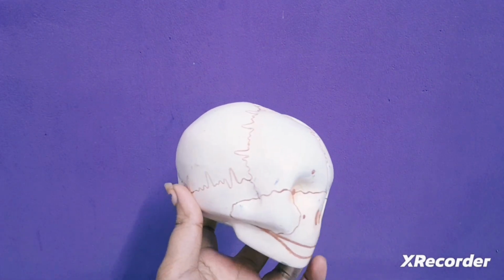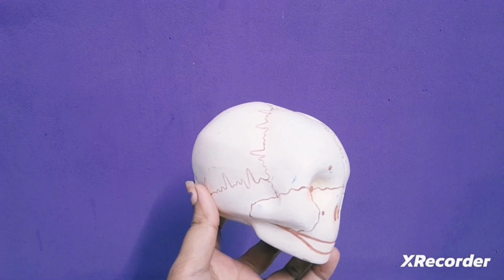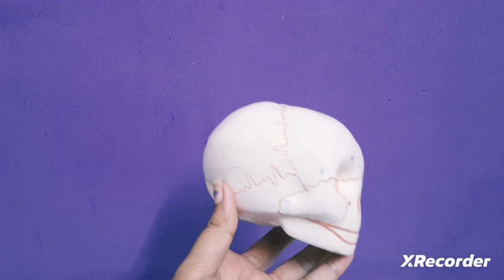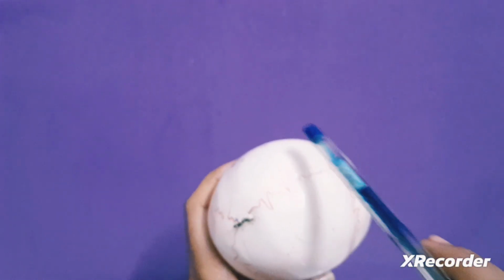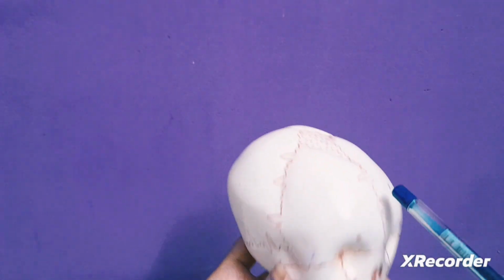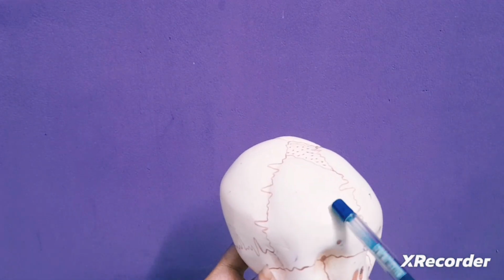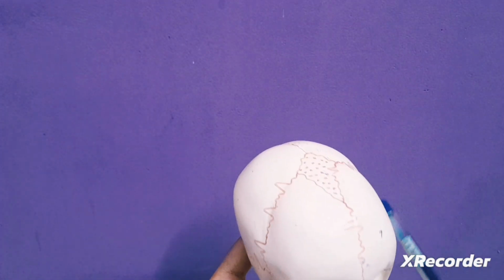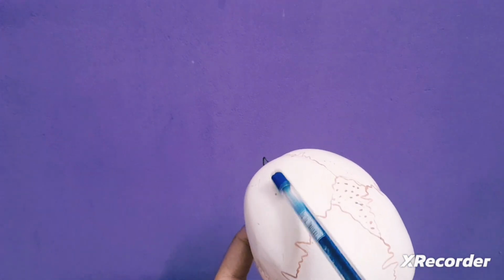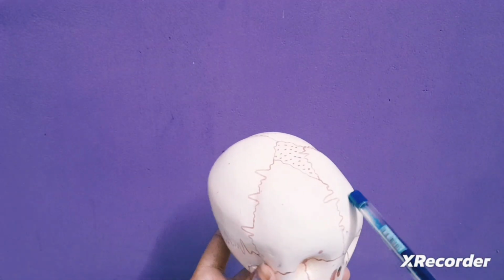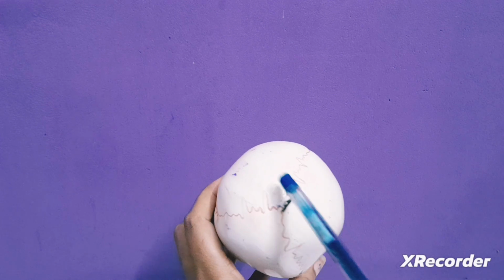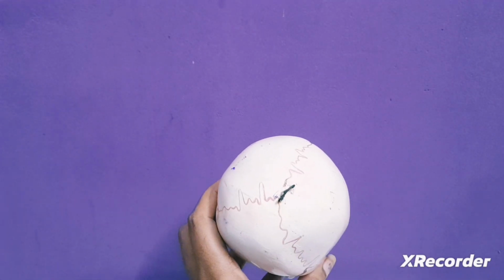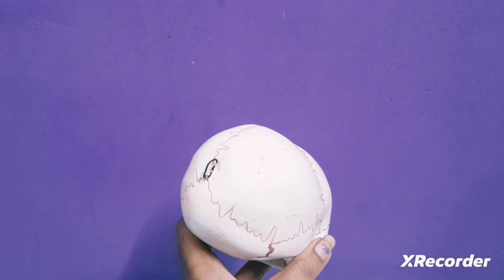Once more, there are mainly four important sutures. The first one is the sagittal or longitudinal suture, between the two parietal bones. Then the frontal suture is between the two frontal bones. Then the coronal suture is between the parietal and frontal bones. The last one, the lambdoid suture, is between the parietal and occipital bones. Hope you understood the sutures.